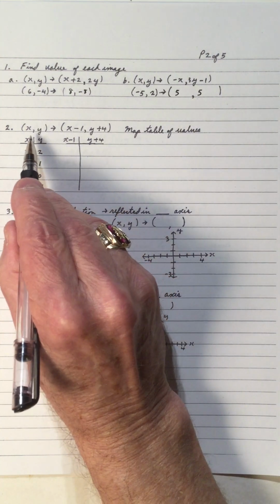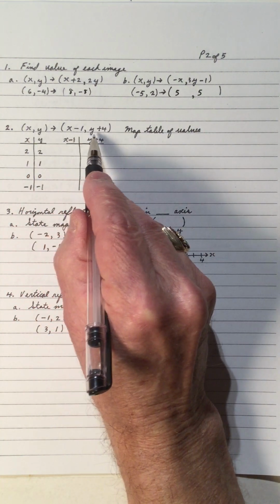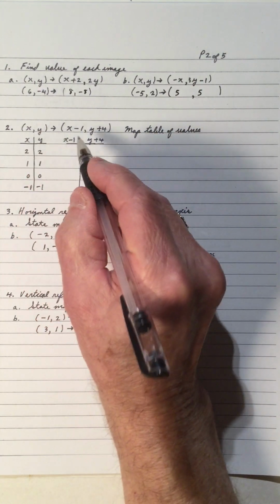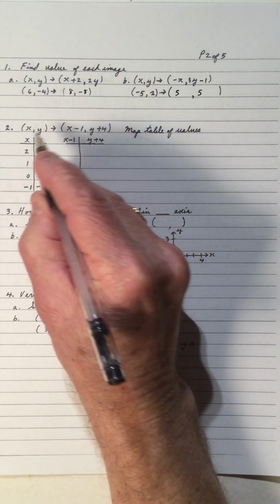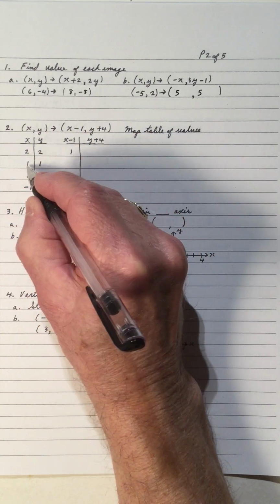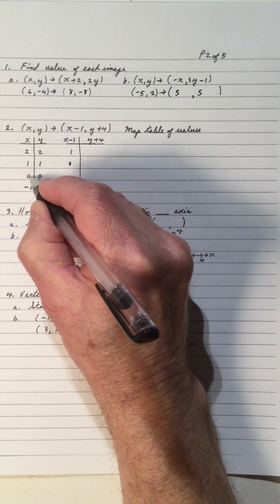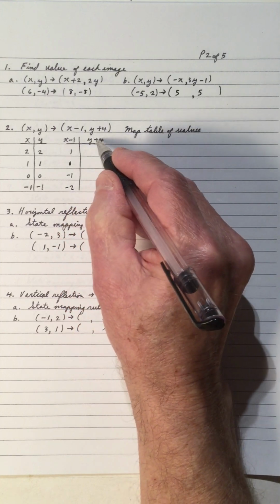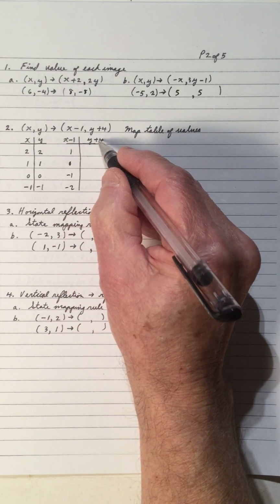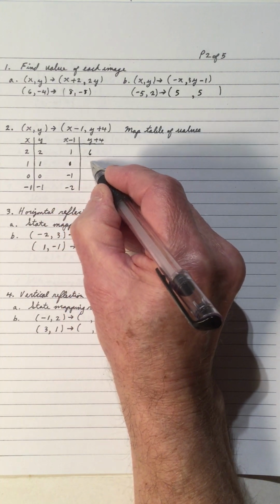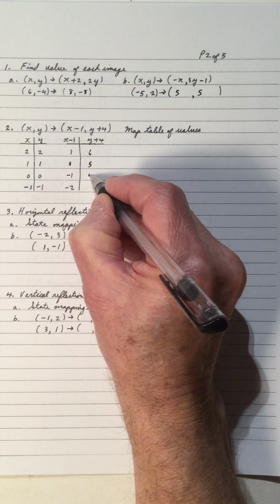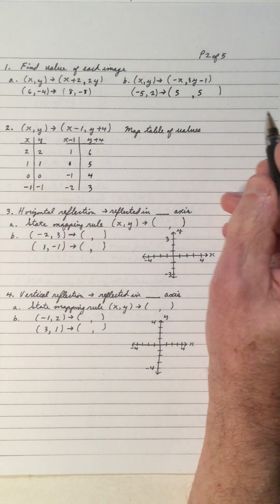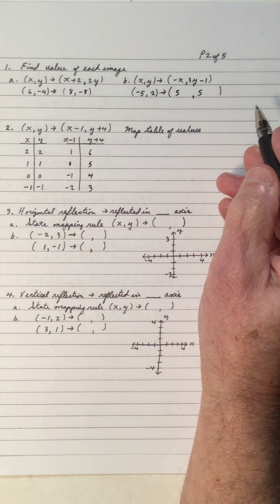Number two, the mapping rule is x comma y is mapped to x minus 1, y plus 4. Map the table of values. So we have x going to x minus 1. So we take 1 off of 2, take 1 off of 1, subtract 1, subtract 1. And the y is increased by 4. So 2 plus 4 is 6, 1 plus 4 is 5, 0 plus 4 is 4, negative 1 plus 4 is 3. So that's using a mapping rule on a table of values.